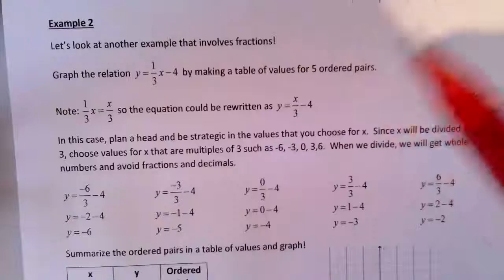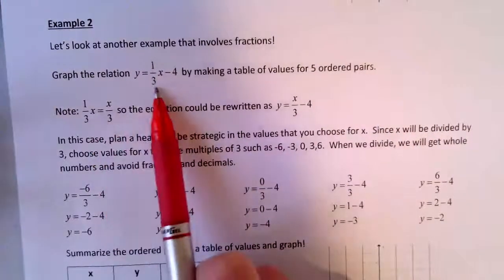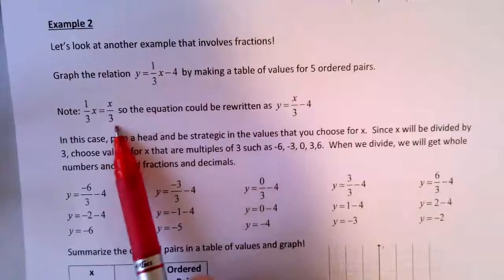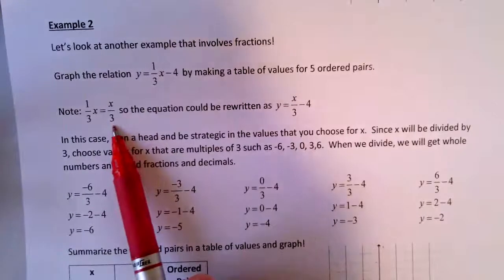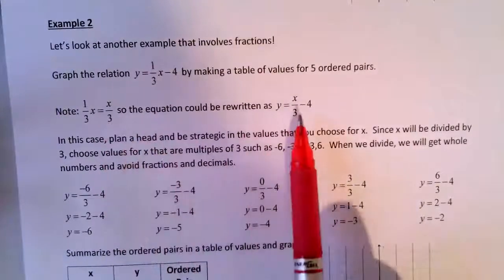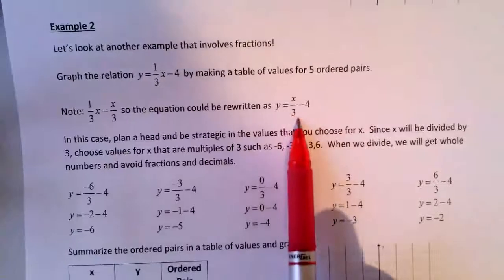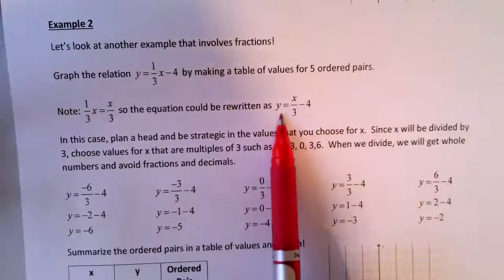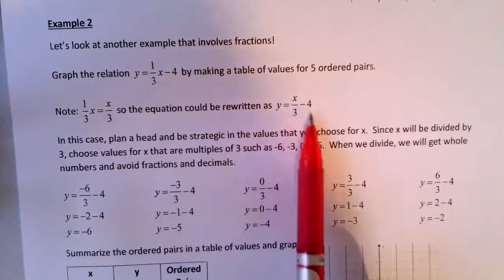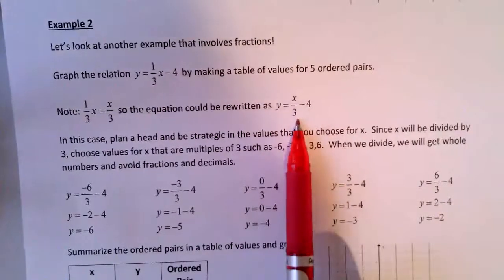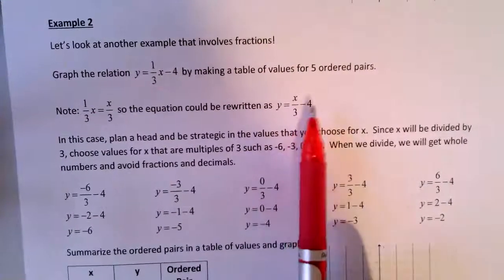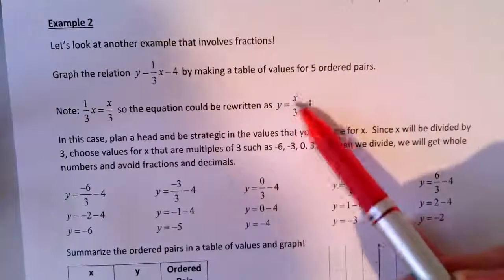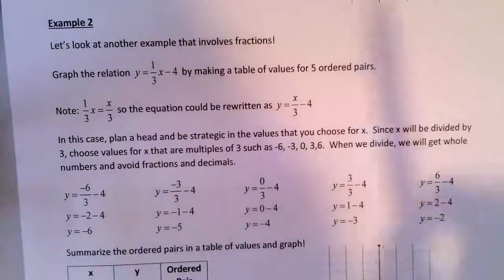Now, we're just going to change the format a little bit. So when you see 1/3 times x, that's a third times x, but it's also the same thing as x over 3, which means x divided by 3. So I'm just going to rewrite that term as x over 3. So now, to find y, you have to take the x value divided by 3, because I'm following order of operations, division first, followed by subtraction. So whatever number I pick for x, I have to divide it by 3.